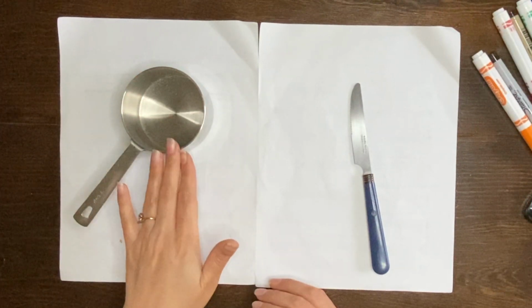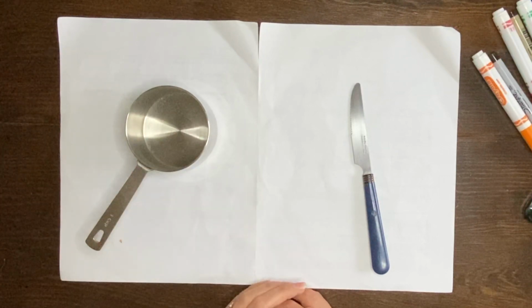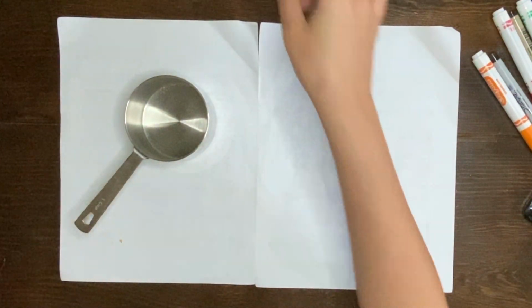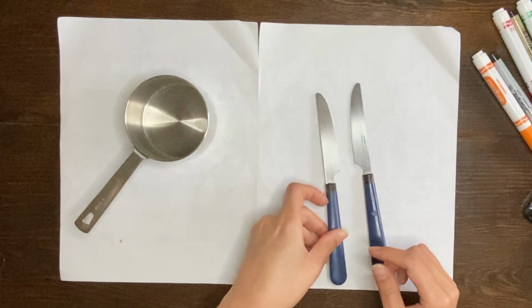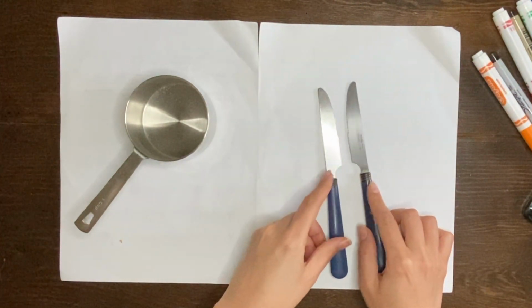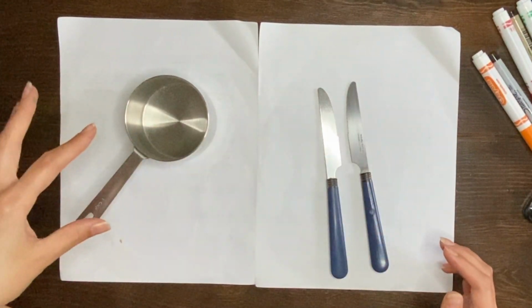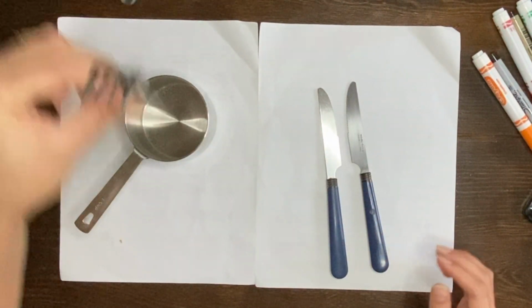So how can I start making this less heavy? Well, less heavy on this side, I can start adding more objects to this side to balance it out. Okay, just like a scale. Whatever is on this side, you want the same amount on the other side.